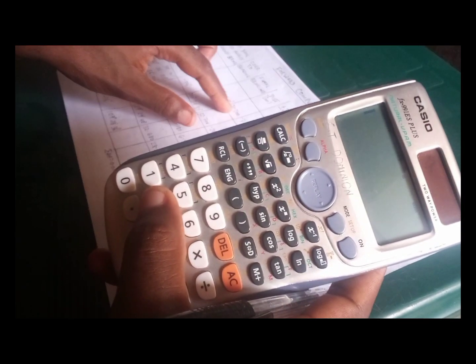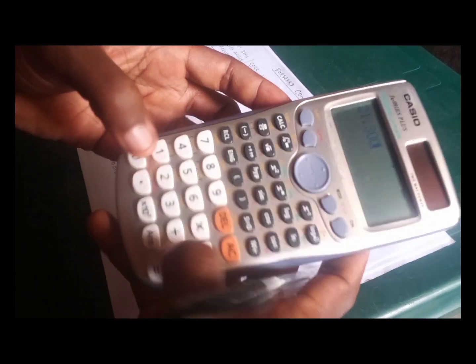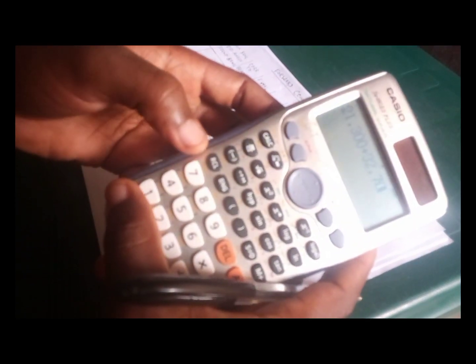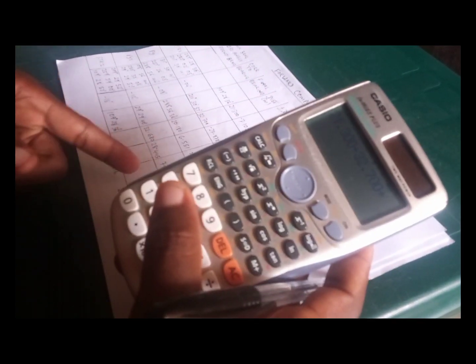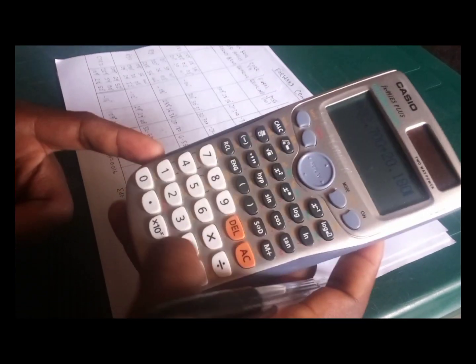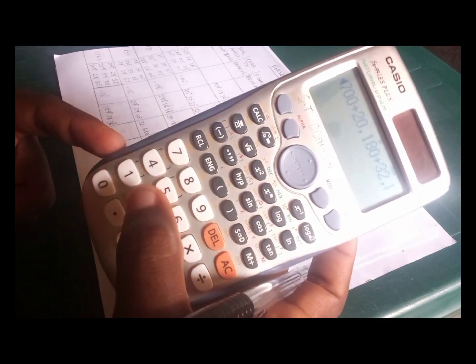So I have 21.300, then 21.300 plus the next one, 32.700, plus the next one, 20.180, plus the last one, 32.680.